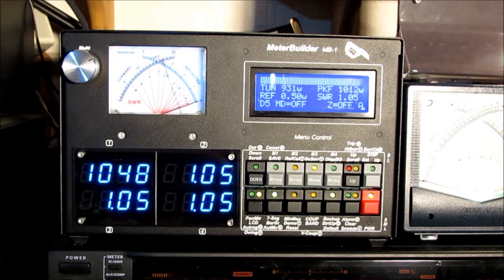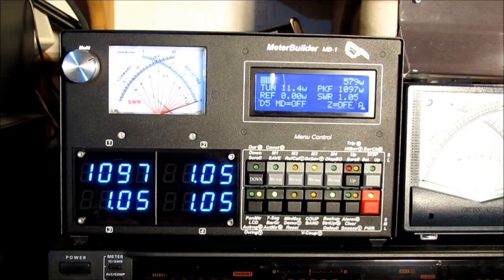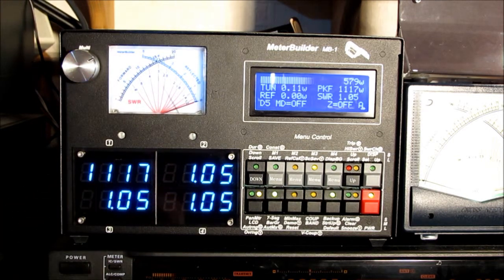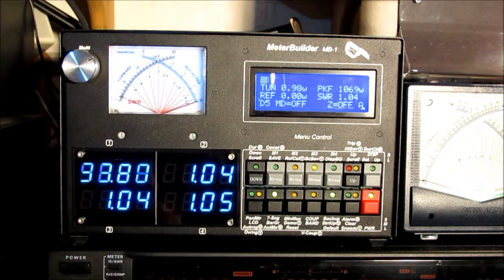Hello 1 2, hello 1 2, hello 1 2, hello 1 2 3, hello 1 2 3, hello 1 2 3. Okay, you can see I'm showing peak power here, real-time power here.